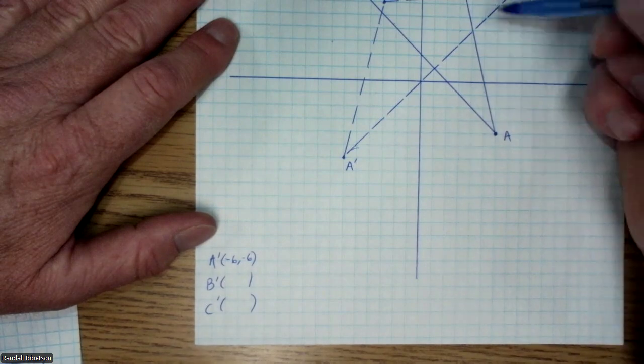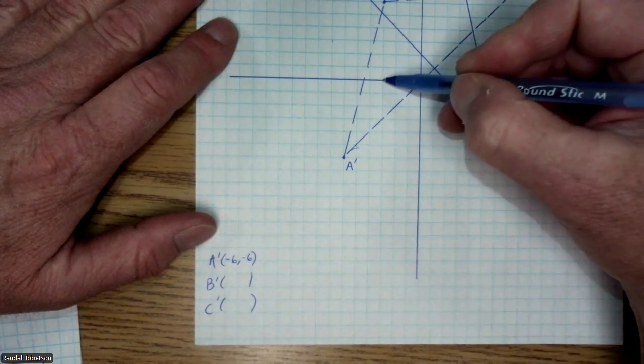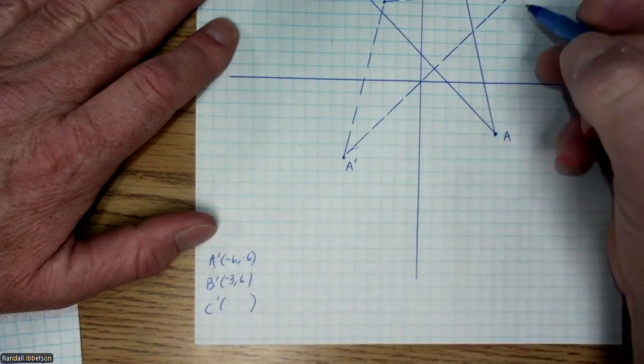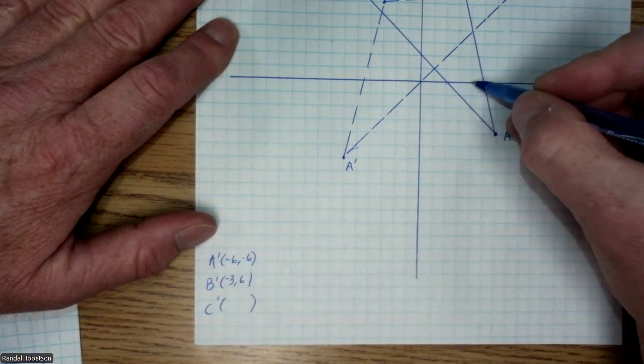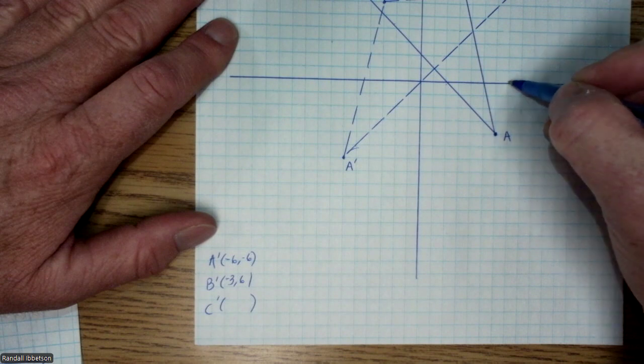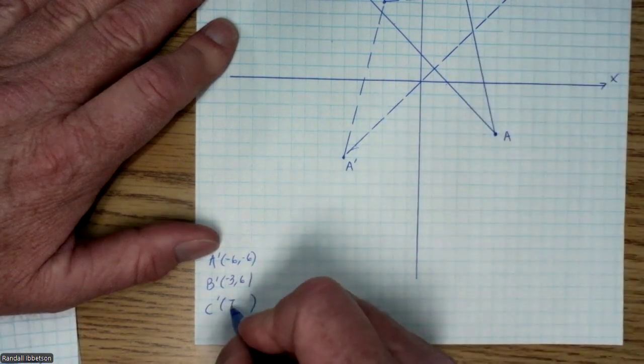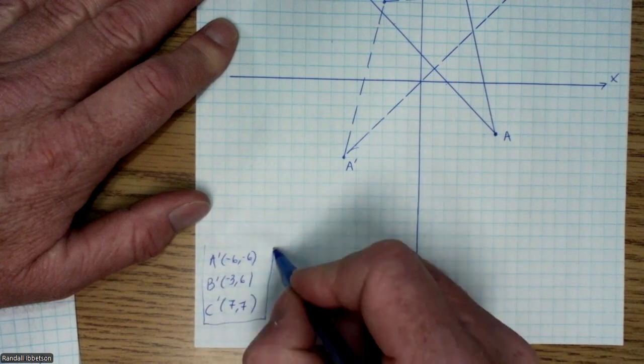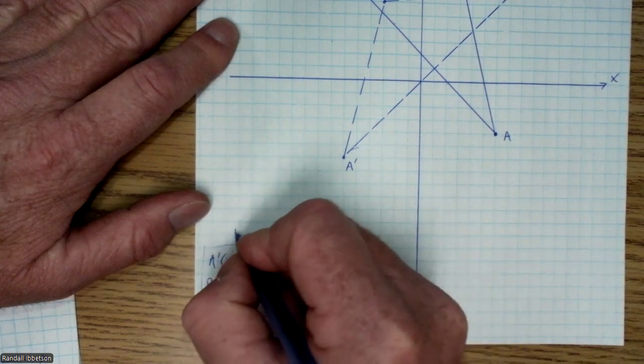B prime is at -3, 6. And C prime is at 7, 7. So this is my first answer. This is the answer for problem number 13.